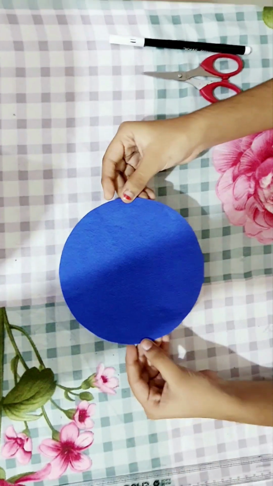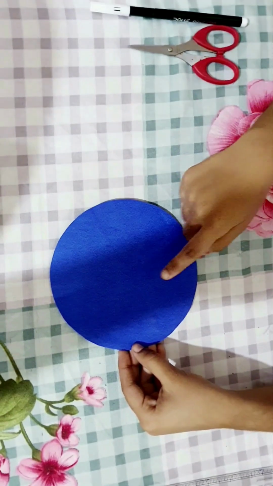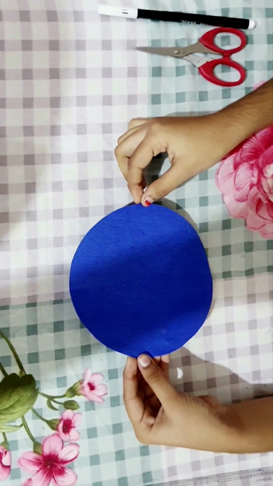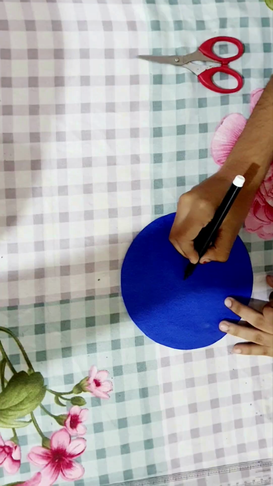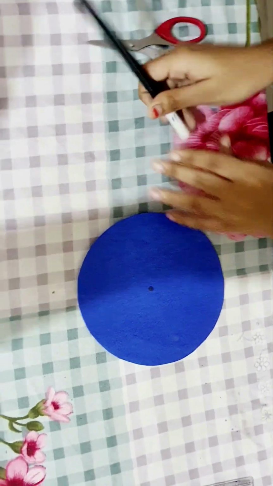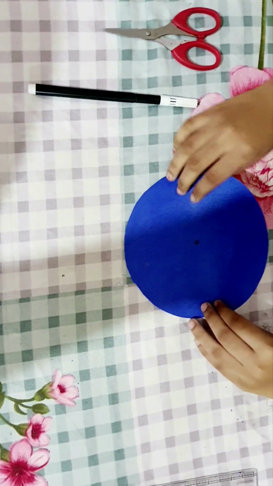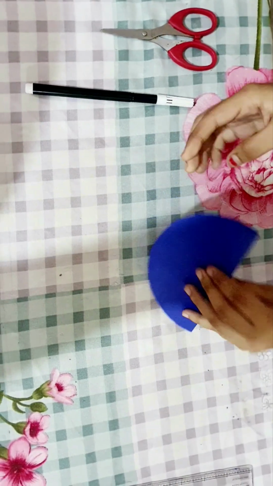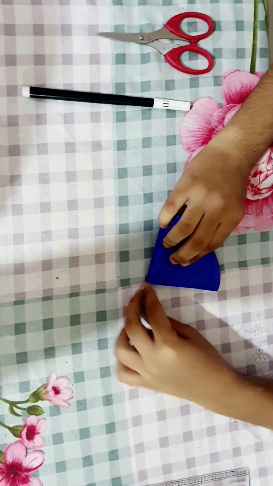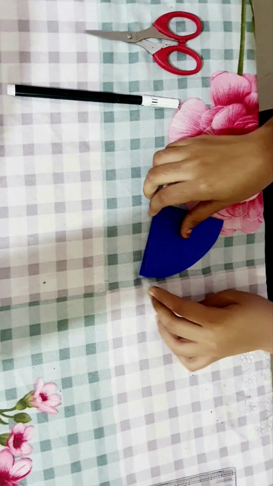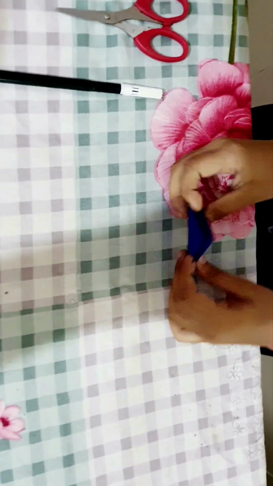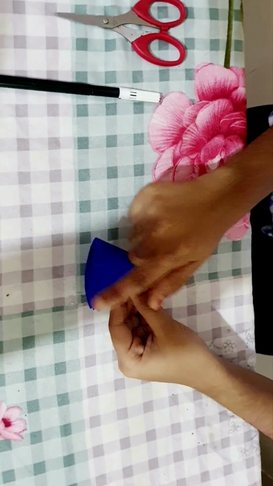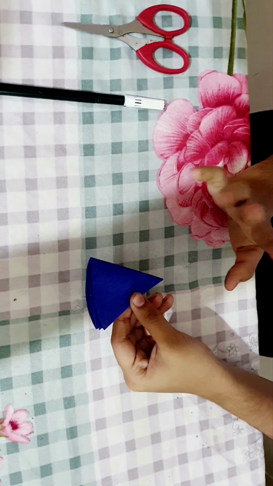Now we have to cut a small paper circle like this. We also have to mark the center. Now we have to fold this circle into a half. Now we have to fold it into 1/4. Now we have to again fold it into 1/8. Now this is a small triangular shape.